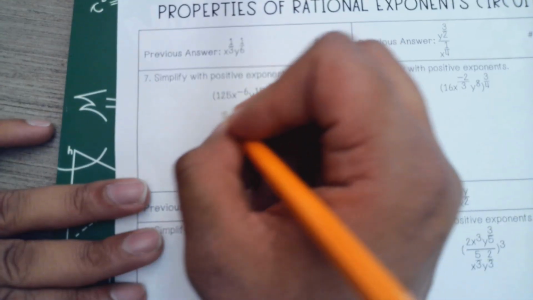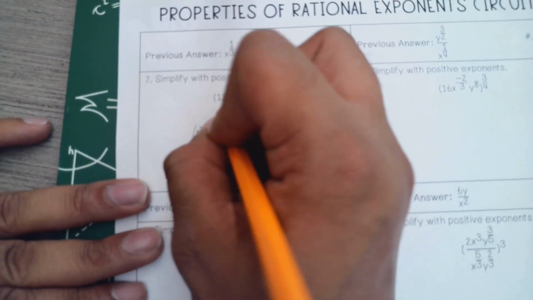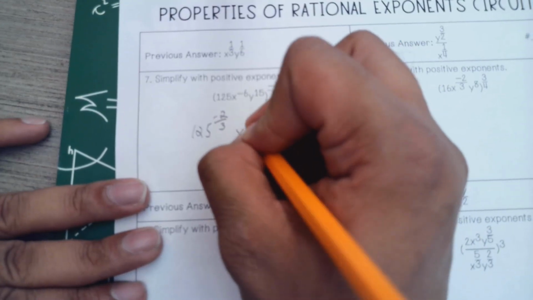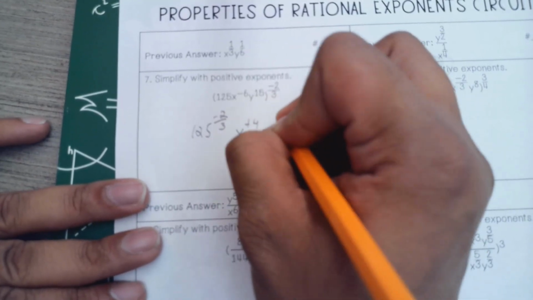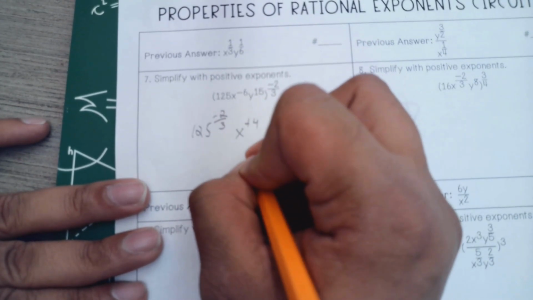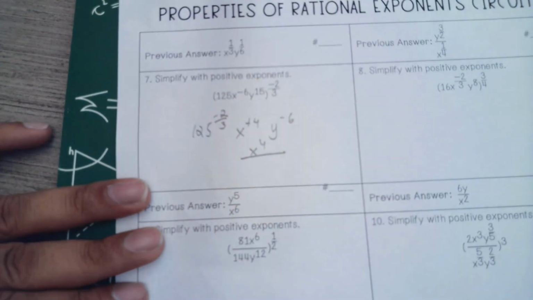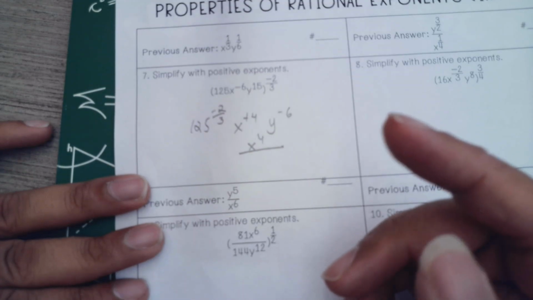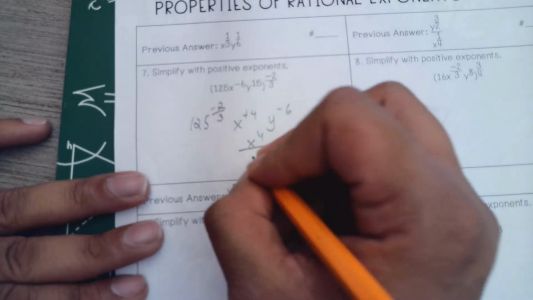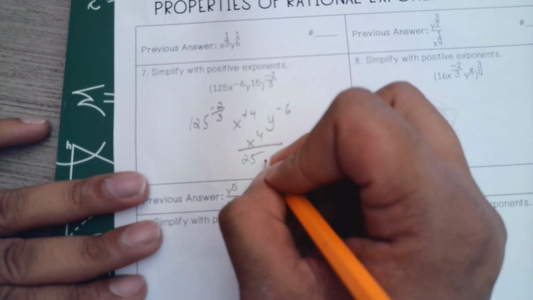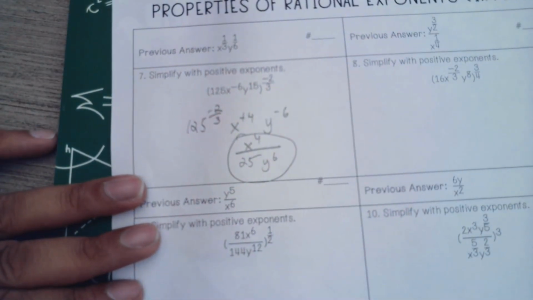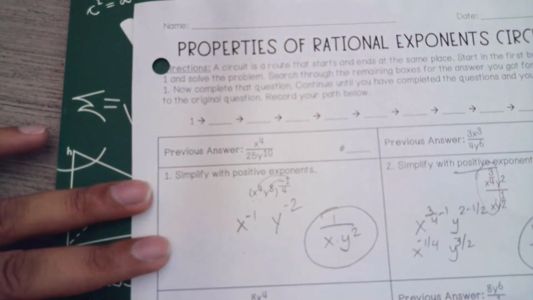Now, same thing here. You get 125 to the power of -2/3, x to the power of positive 4 now, y to the power of -6. So this is x to the power of 4. Now 125, cube root of 125 is 5, and 5 squared is 25. And then y to the power of 6. So that is your answer. X to the power of 4 over 25, y to the power of 6.